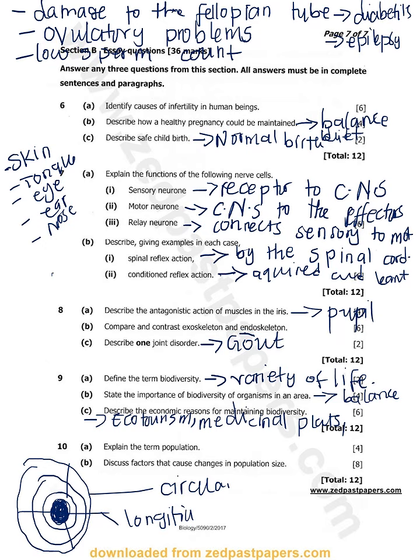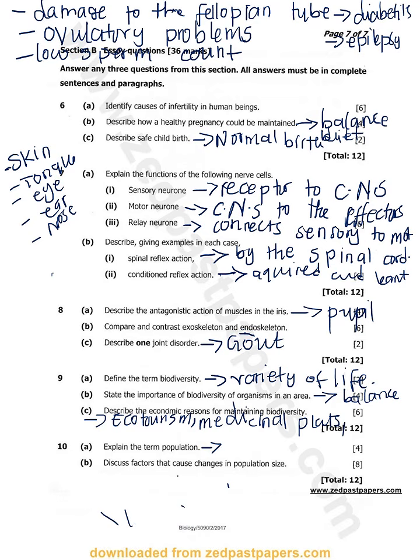Now let's look at question 10a. Explain the term population. Population refers to the number of organisms of the same species in a given area. Then discuss factors that cause changes in population. Let's look at factors that may cause changes in the population.